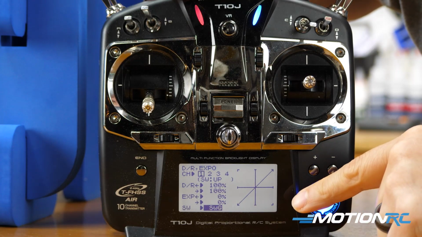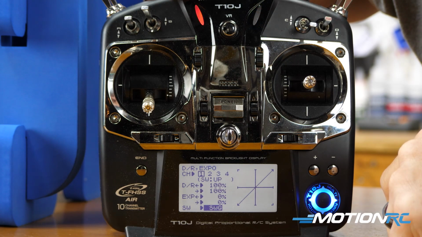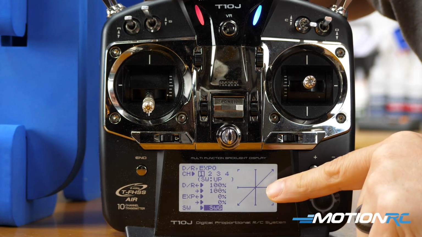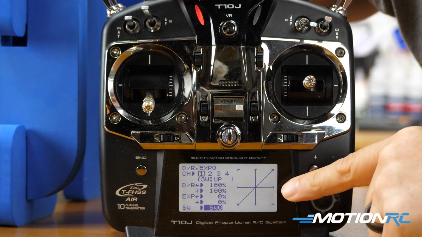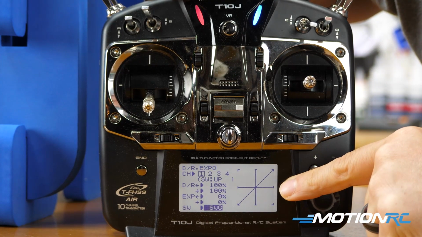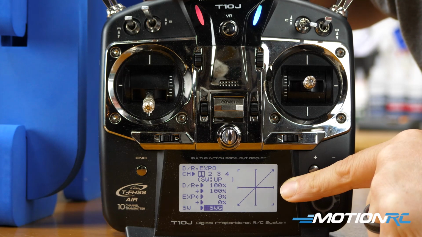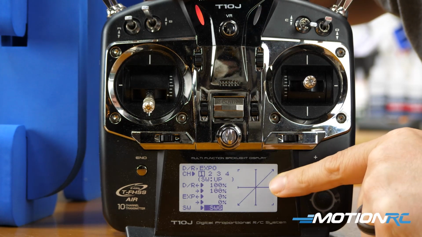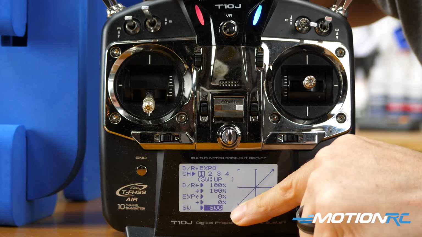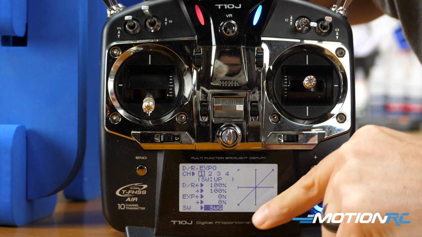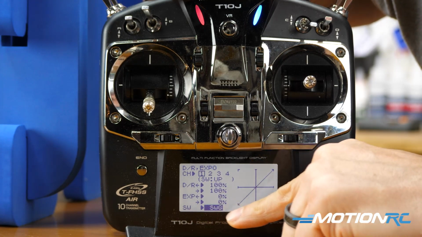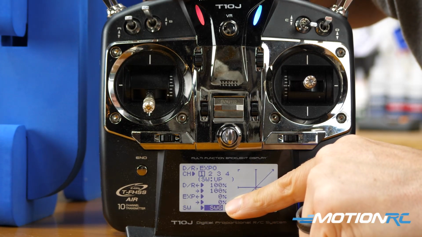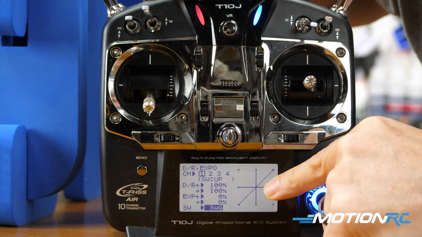Alright guys, in this example, I'm using a Futaba 10J radio. Now the Expo is going to be included with the rates all in one setting. And what I like about this radio is that you do get to actually see the graph, because Exponential is much easier understood when you're looking at a graph. So right now you see we have a linear curve. If you look over at our EXP, that's for Expo. Right now we have 0% Expo, so you expect to see this linear curve.